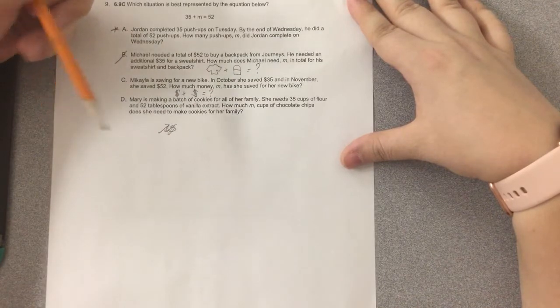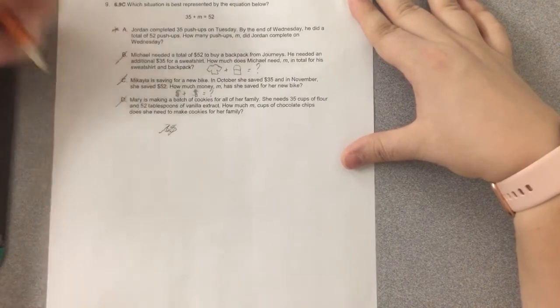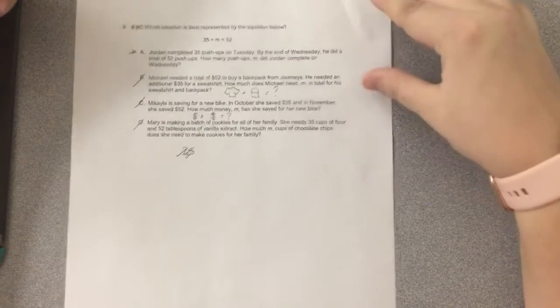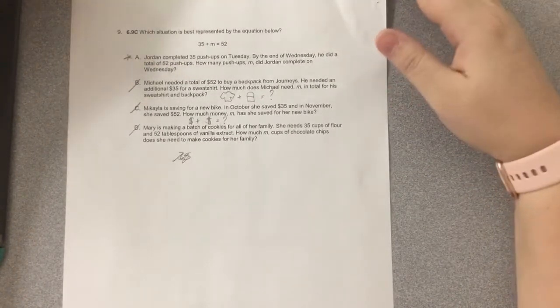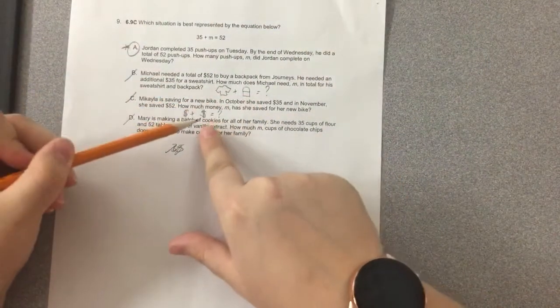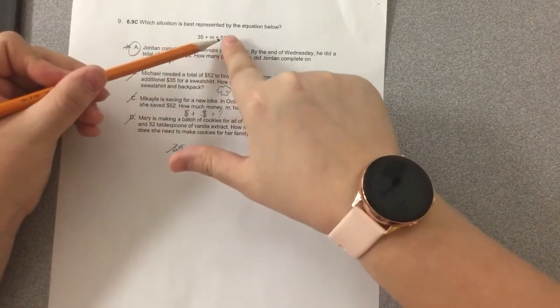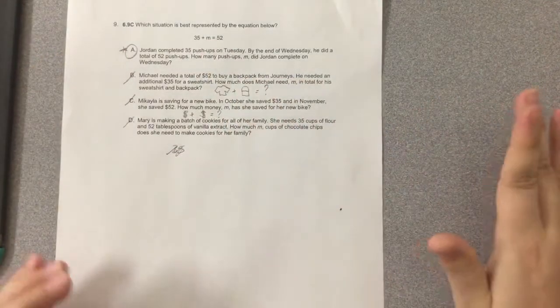So it's definitely not D. It's definitely not C. It's also not B. The only one that actually matches where we have a total of 52 is A. If you will think through these, if you will start looking at what's happening, yes, there's addition in both of these, but they don't know the total. We know our total. We don't know part of what we're adding. So that's the difference here.